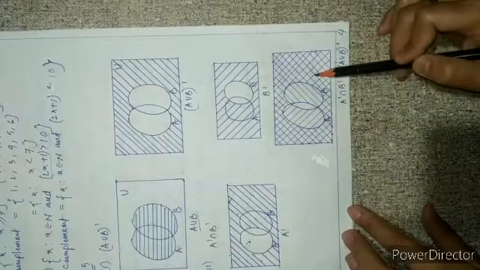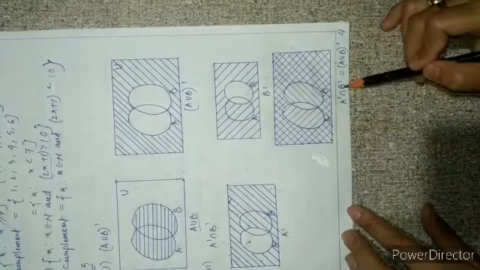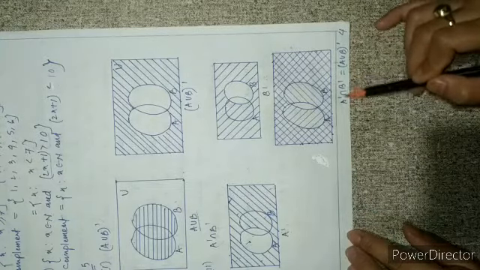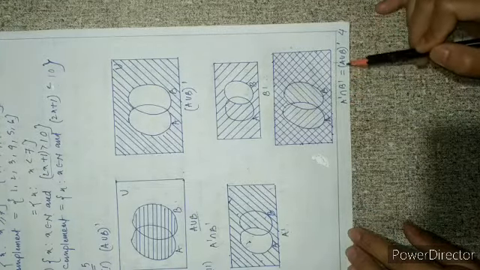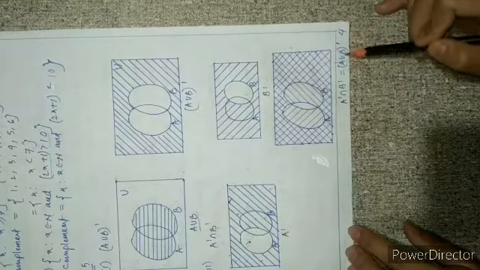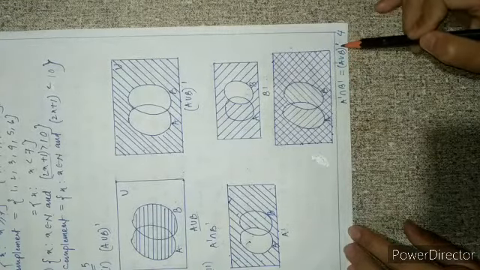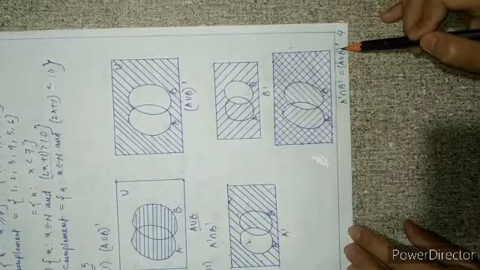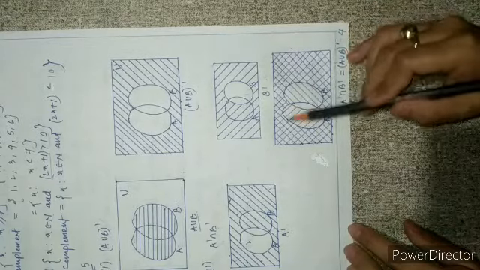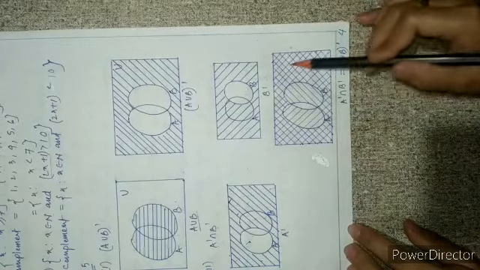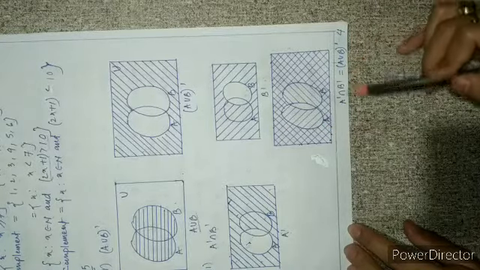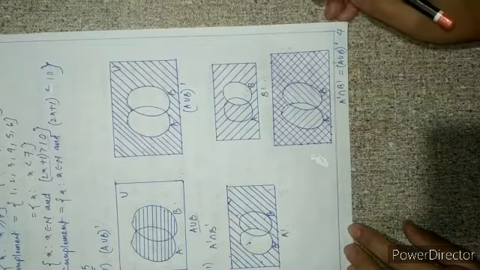This multiple shaded region represents A dash intersection B dash. By Venn diagram, A dash intersection B dash is equal to A union B complement. A union B complement means the set of elements of U which are not in A union B.